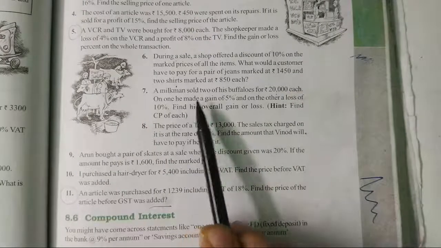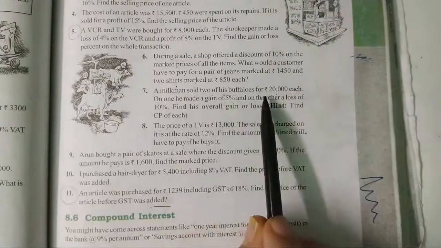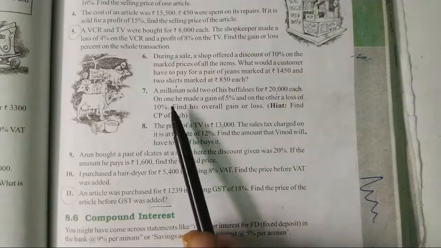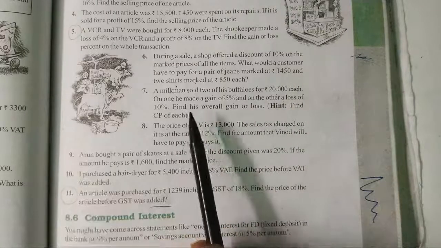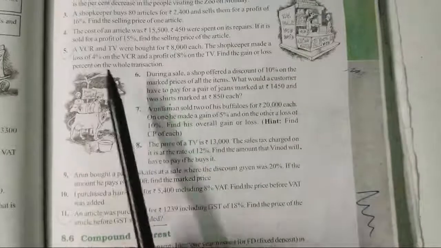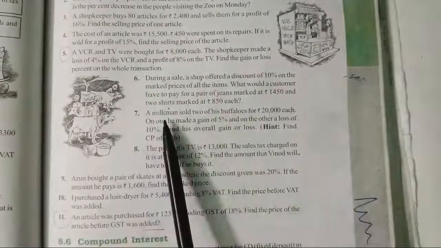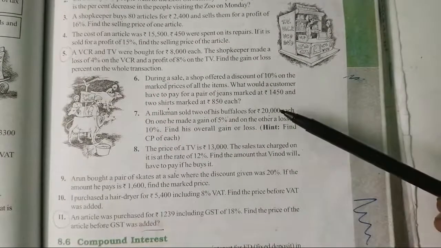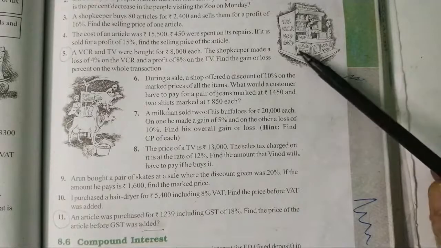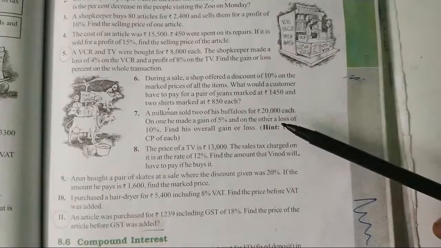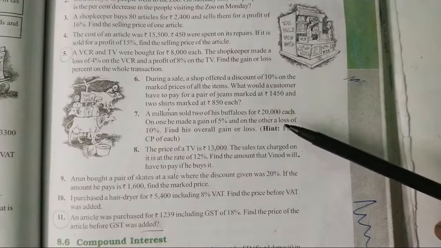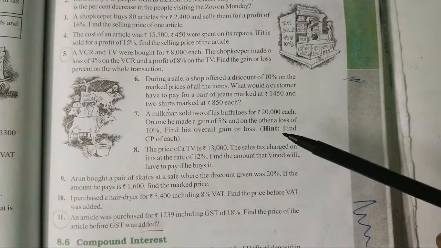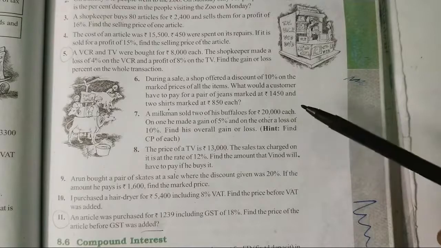A milkman sold 2 buffaloes for rupees 20,000. On one he makes a gain and on the other he makes a loss. So this is the same. Here it was a VCR and a TV, here it is 2 buffaloes. So both the 5th question and the 7th question are the same, so I think you will have no problem in this. If you have difficulty, you can put a comment below and I will explain it in the next class.